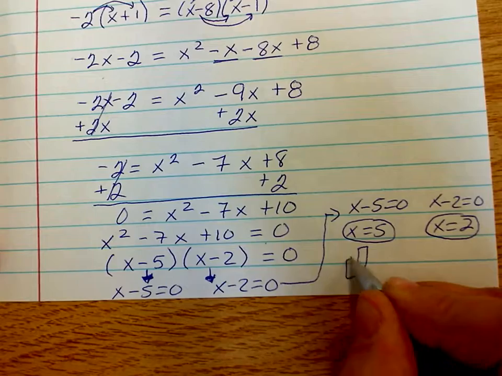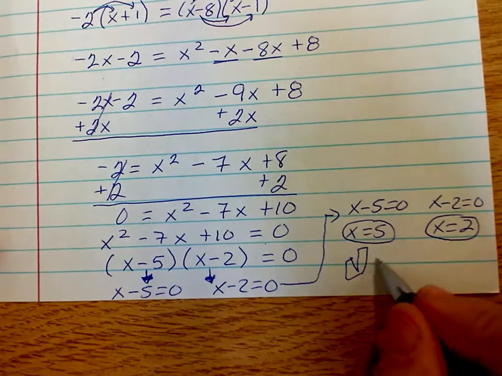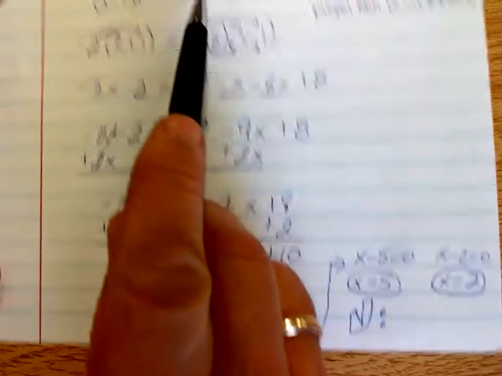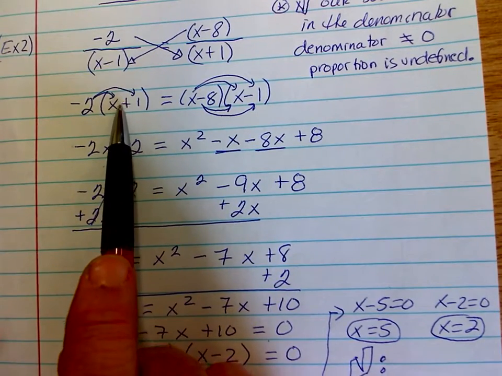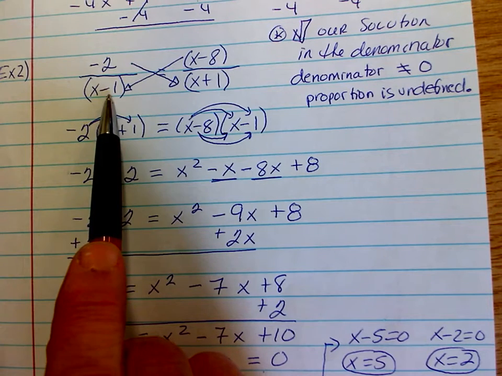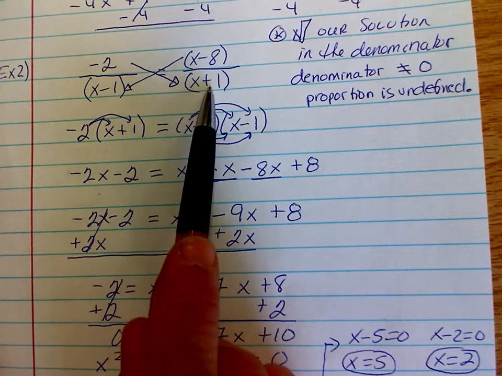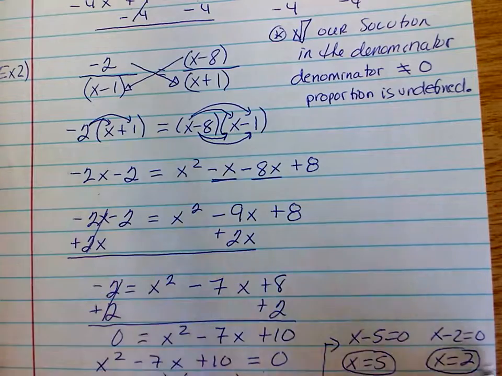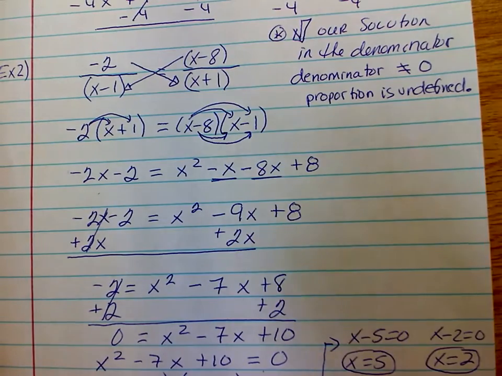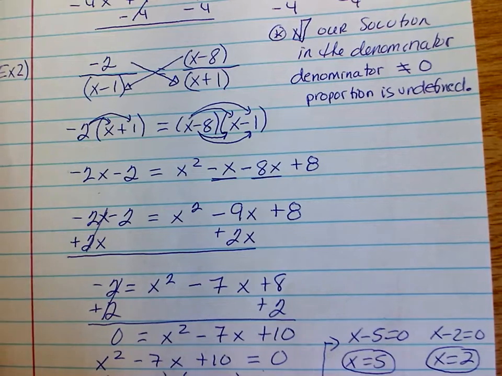Once again, we're going to check our solution in the denominators of the original proportion, which is up here. So if I take a 5 and replace it, I get a 4. If I take 5, I get 6. So that checks, and same thing with 2. Since there isn't a 0 in the denominator, 5 and 2 are our solutions.